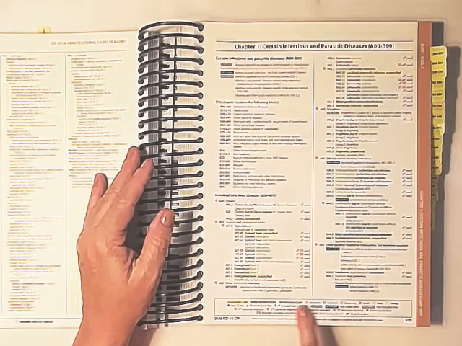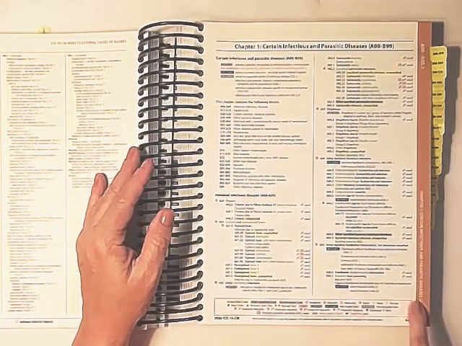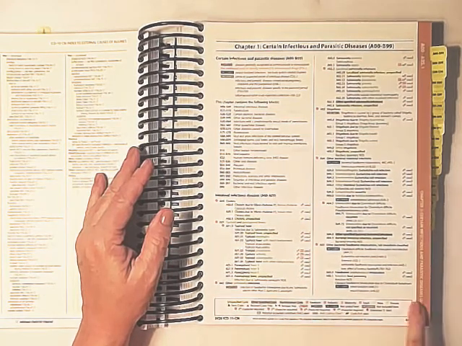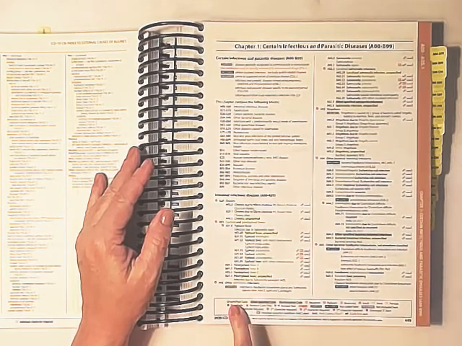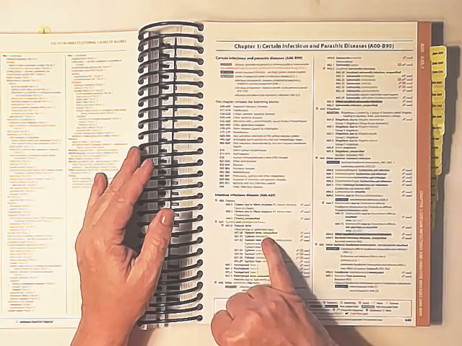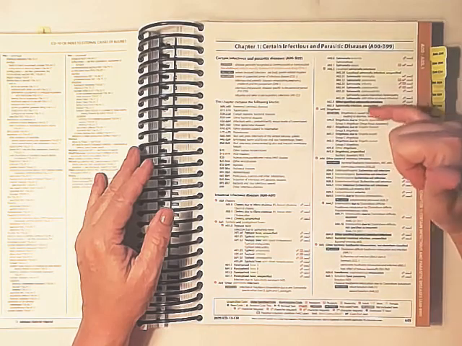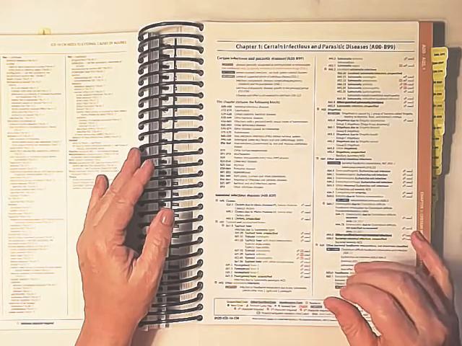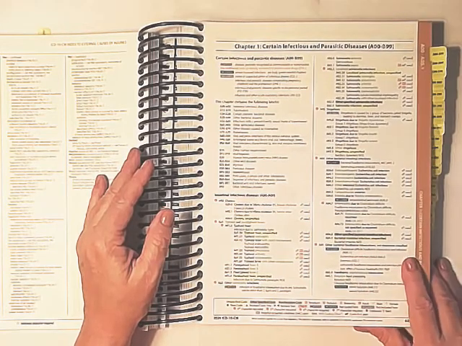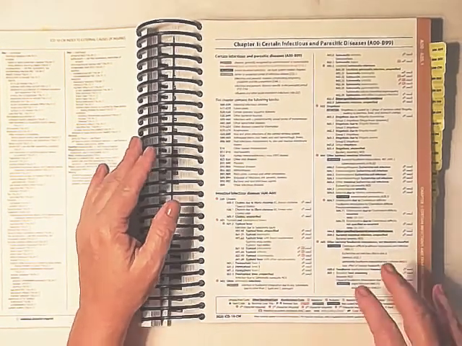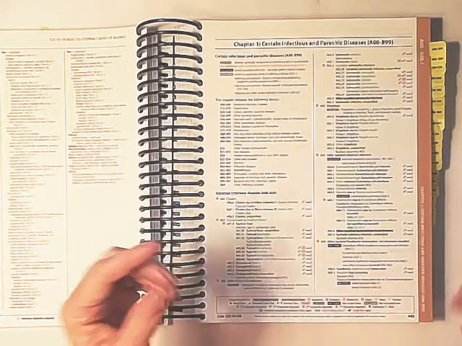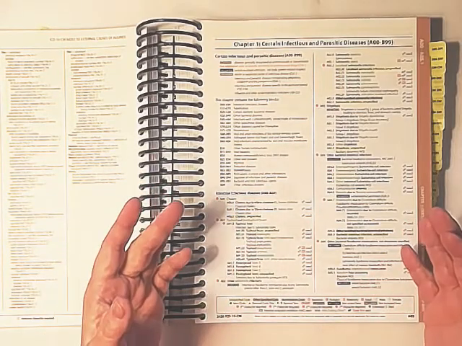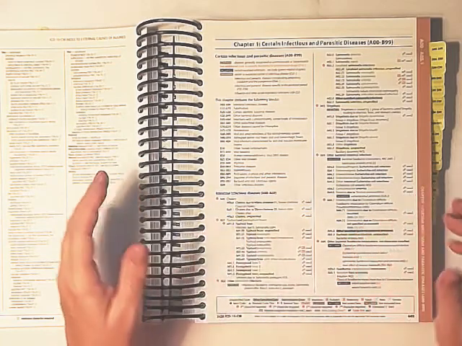So down here in the box, we have our symbols, or what they call conventions. So let's start with unspecified code. That is highlighted yellow. Every unspecified code in this entire book will be highlighted yellow. The reason it's highlighted yellow is because it's unspecified, and the insurance companies do not want you to use unspecified if you have a better, more specified code. So it's just flagging you.